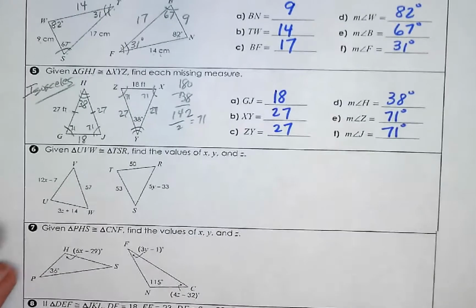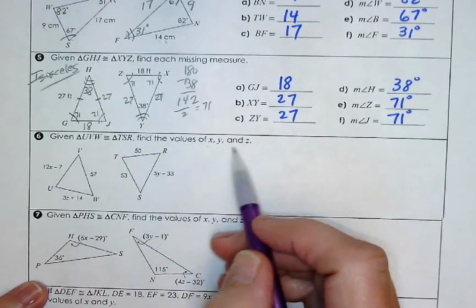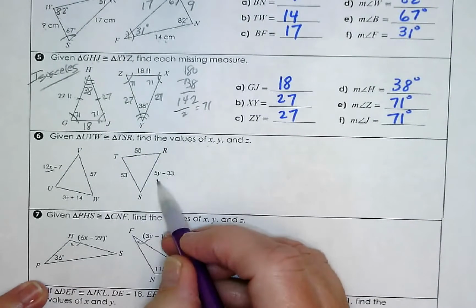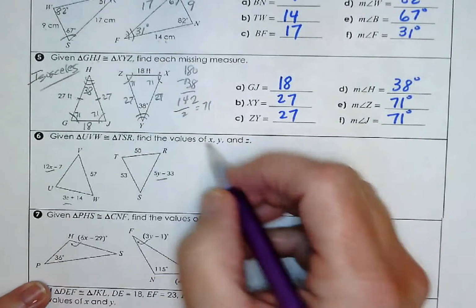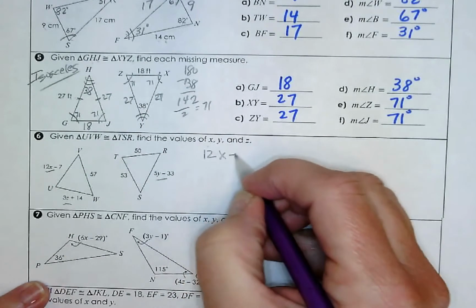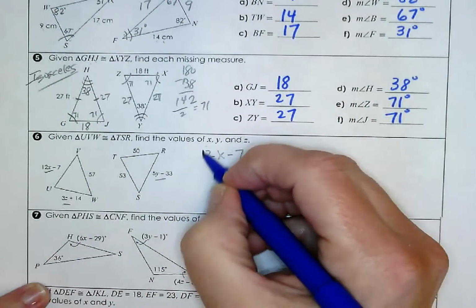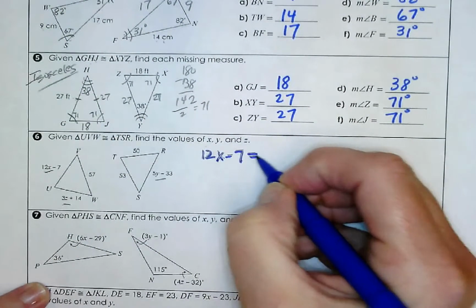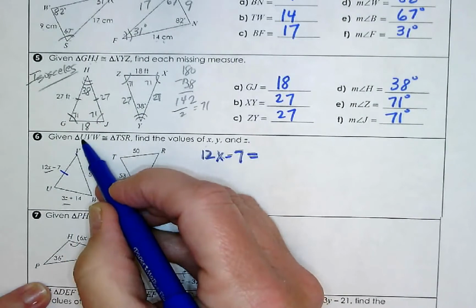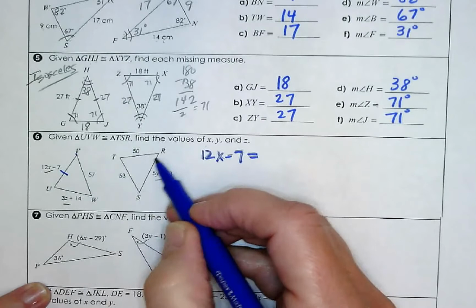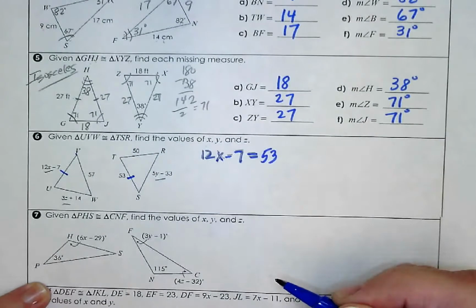Okay, number 6. Basically, we just got to find what matches up with what. If we want to find the value of x, y, and z. So here's my x, here's my y, and here's my z. Okay, so x right here, this 12x minus 7 has to equal its corresponding one. So VU has to correspond with ST. So if we look over here, ST is 53, so those are going to equal 53.